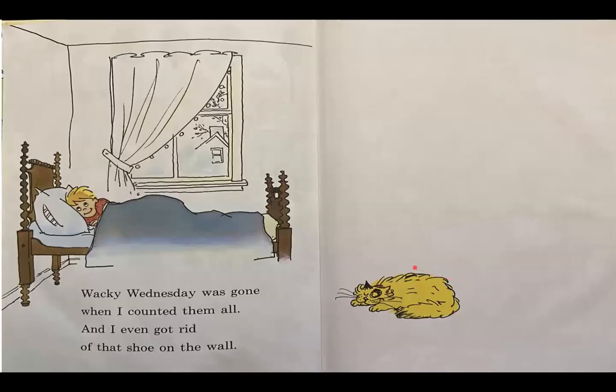Wacky Wednesday was gone when I counted them all, and I even got rid of that shoe on the wall.